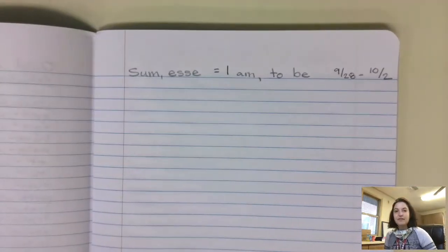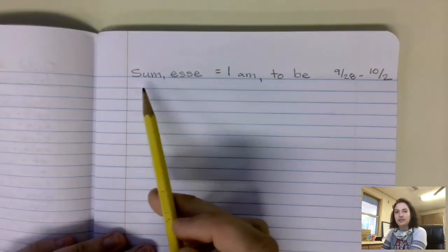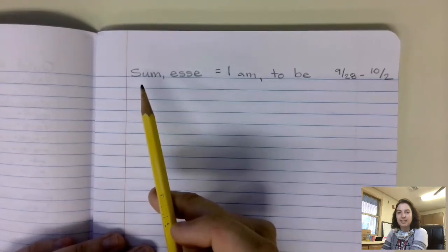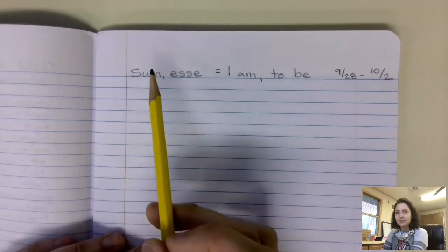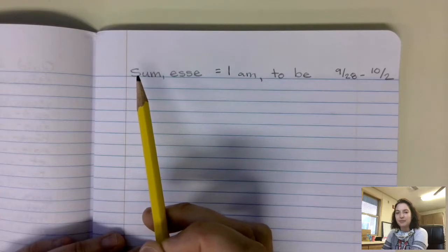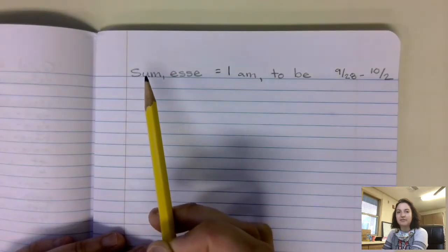Alright, first I want to go over why there are two words here. When we talk about verbs in Latin, we are always going to have pairs of words. So here we have sum and esse. The first word in the pair will always be the first person singular, meaning the first word will always mean I verb.